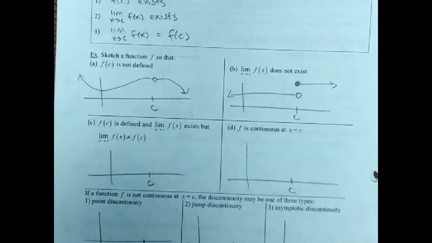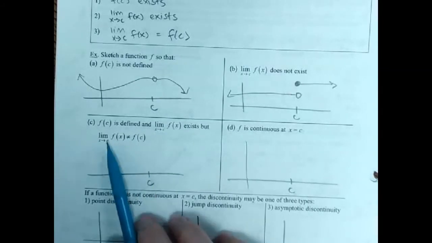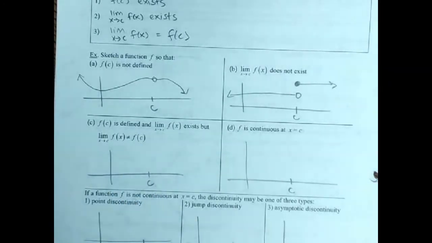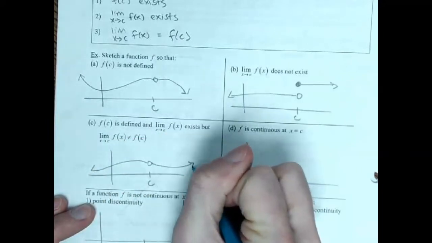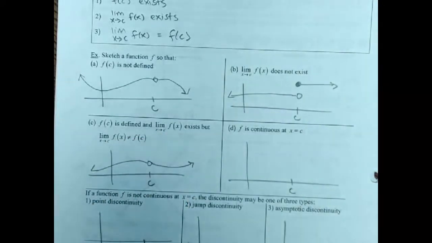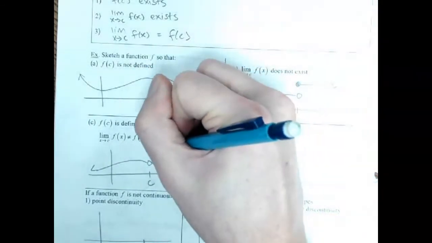Okay, part C is probably the hardest. It says the function is defined, so there's a solid dot somewhere, and the limit exists. That means you're approaching and converging to the same spot from both sides. But it's not continuous because the limit doesn't equal the function value. So here I'm going to kind of draw something similar to what I had on part A. So there I know the limit exists, but the function doesn't. And then here I'm just going to put that solid dot somewhere else.